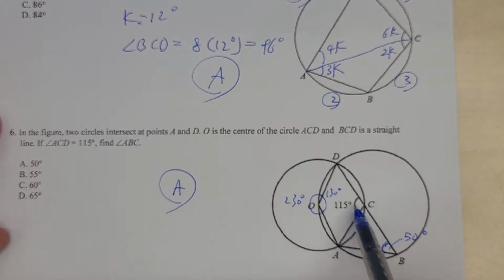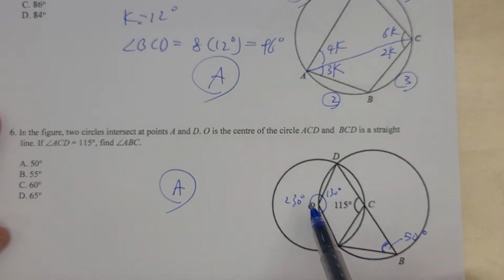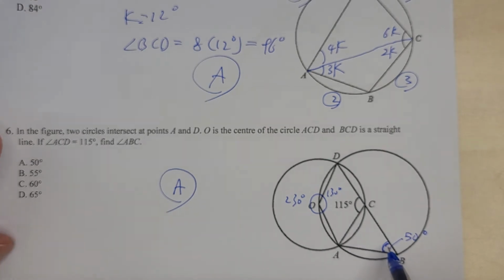Again, this is 115 degrees. So angle at center is twice the angle at circumference, that's 230 degrees. So we use angles at a point to find this angle DOA, 130 degrees, and use the cyclic quadrilateral: the sum of the opposite angles would be 180 degrees. So angle ABC would be 50 degrees.